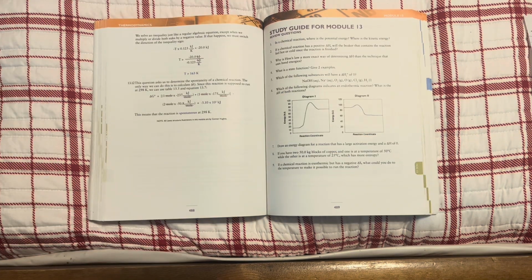Hey guys, since we're on a time crunch and I really want you guys to study for the Module 13 test, I'm going to go over the review questions with you. Okay, so these can be found on page 489 of your text. Number 1, in a chemical reaction, where is the potential energy? Where is the kinetic energy? Okay, potential energy is stored in the bonds of the molecules in the reaction. Remember, we talked about this in lecture.